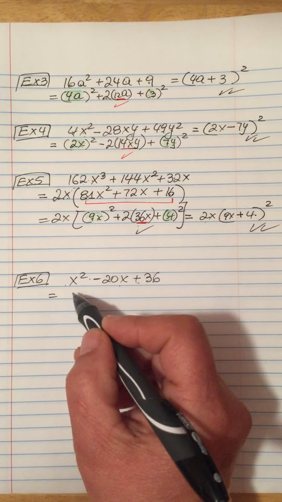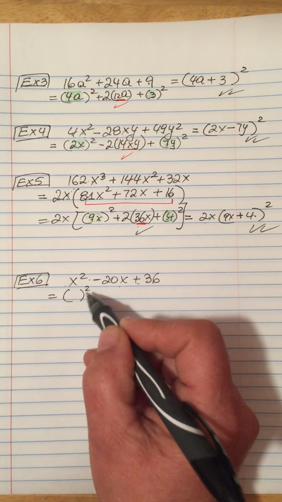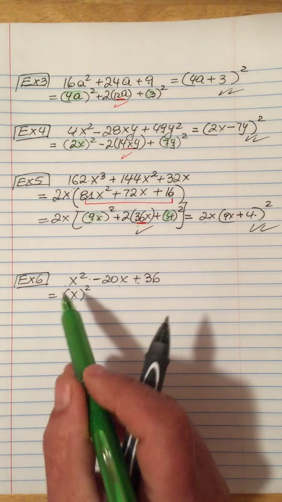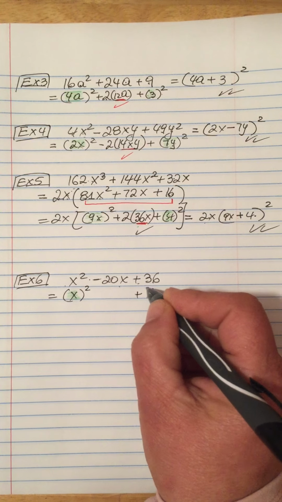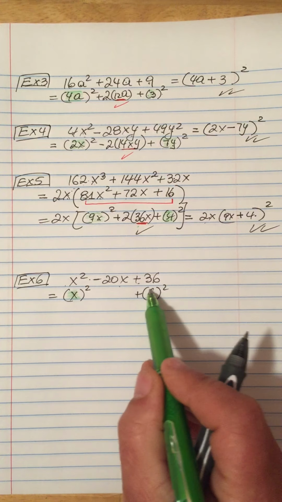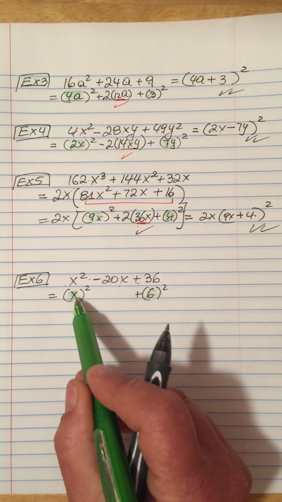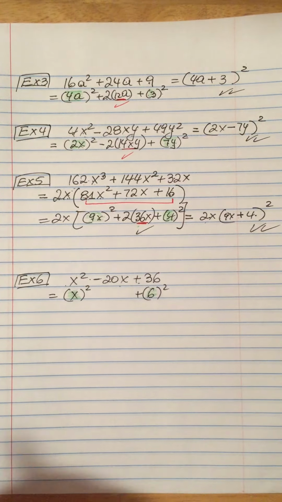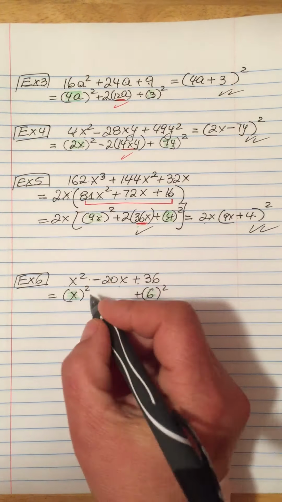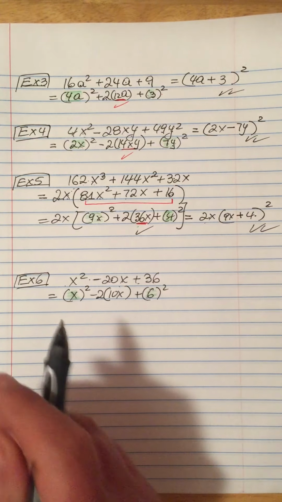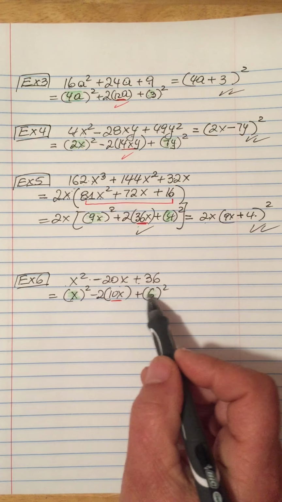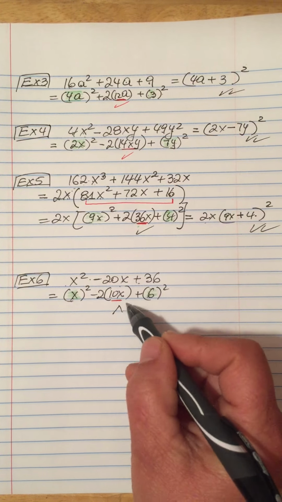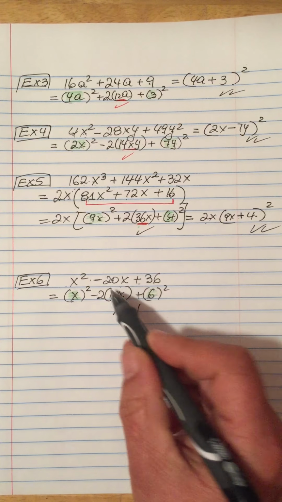What do I need? I need the first base, which is x. I need the second base, which is 6. And now I need the product to be half of the middle term. Okay, so I need a double product here. So 20 divided by 2 is 10x. Now I will check. 6 times x is 6x, which is not 10x, so no. This is not a perfect square trinomial.